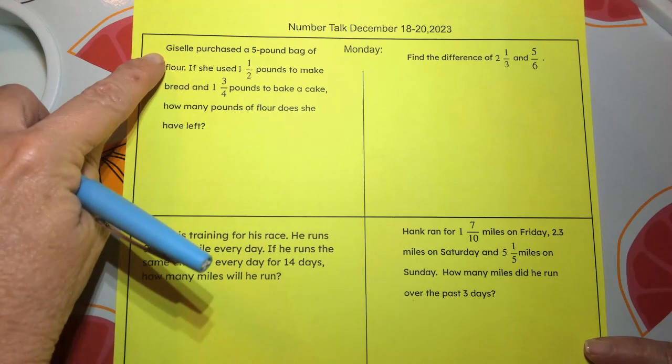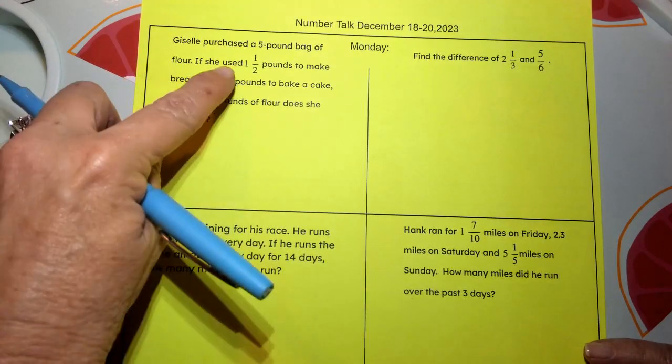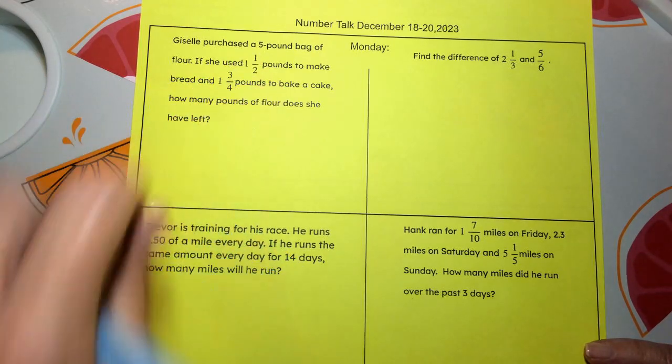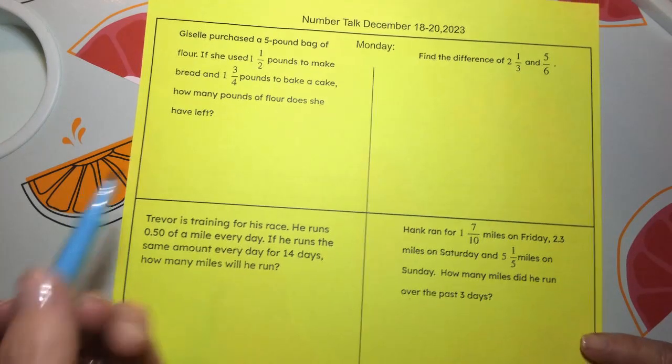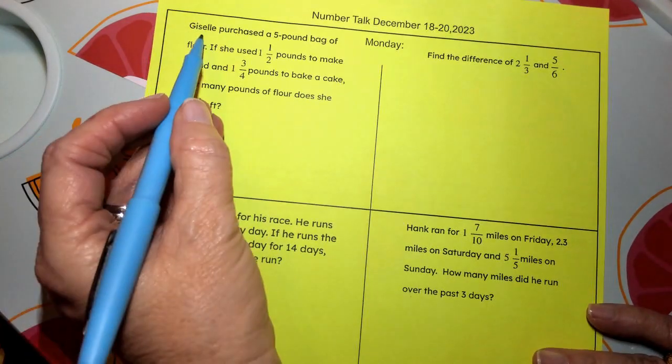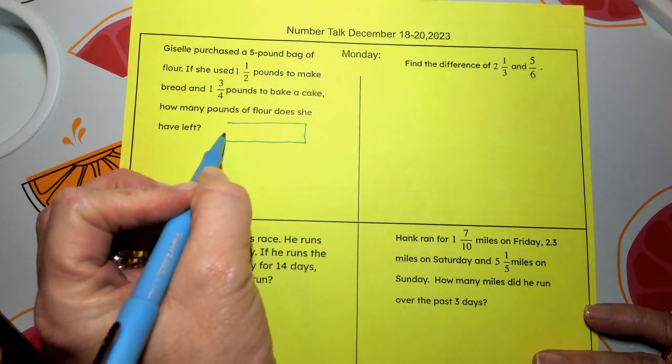So the first problem says Giselle purchased a 5-pound bag of flour. If she used 1.5 pounds to make bread and 1 3/4 pounds to bake a cake, how many pounds of flour does she have left? Alright, so what I read was that she has a bag of flour.